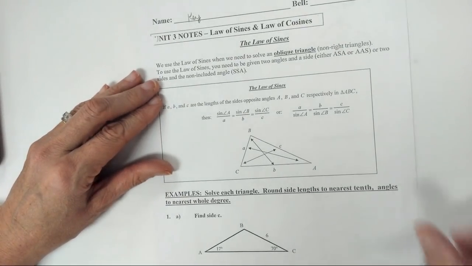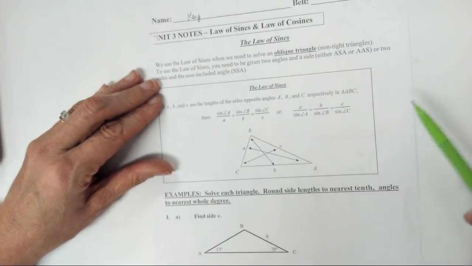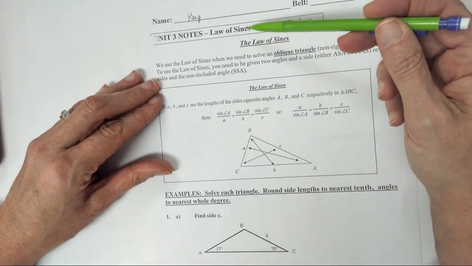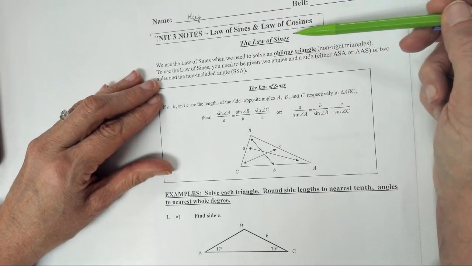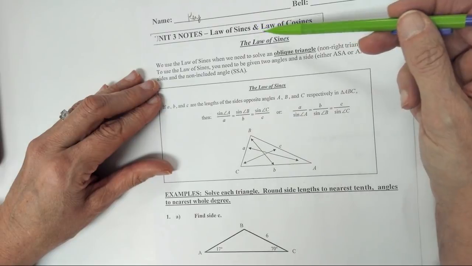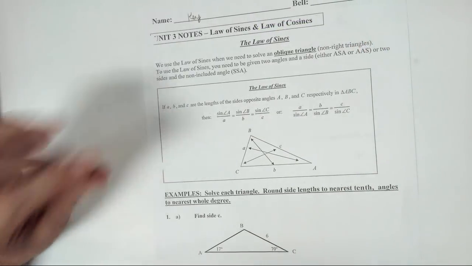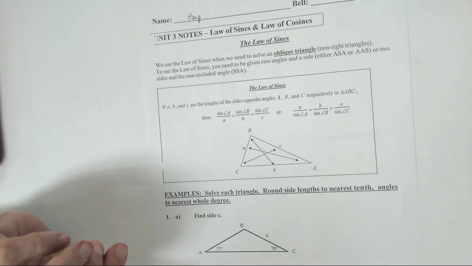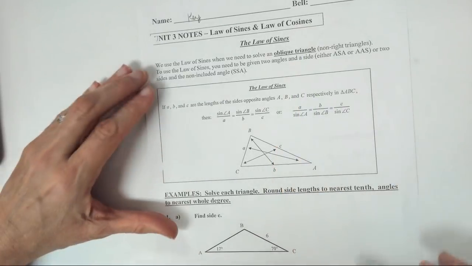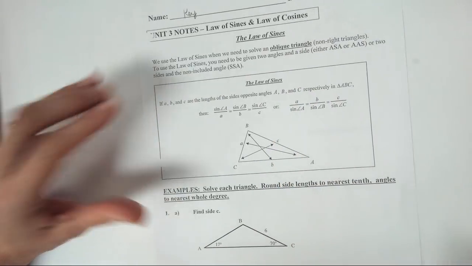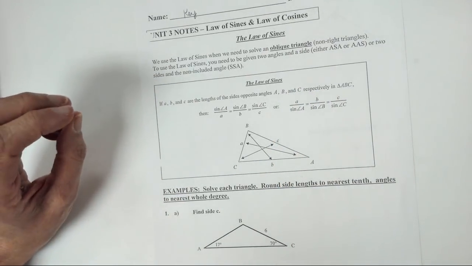Okay, so today we're going to take a look at the law of sines, and Unit 3 will be over law of sines and law of cosines. We're going to start with law of sines, and we use law of sines when we have a non-right triangle, or an oblique triangle, and we're going to be looking for missing angles or missing sides and things like that.